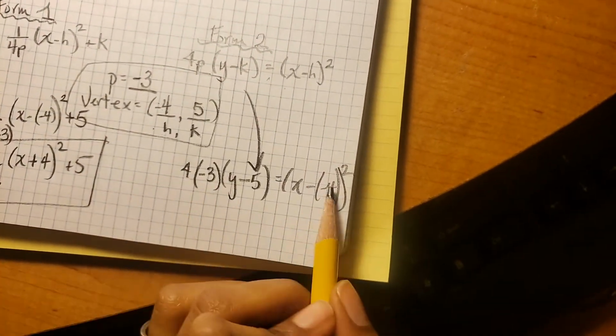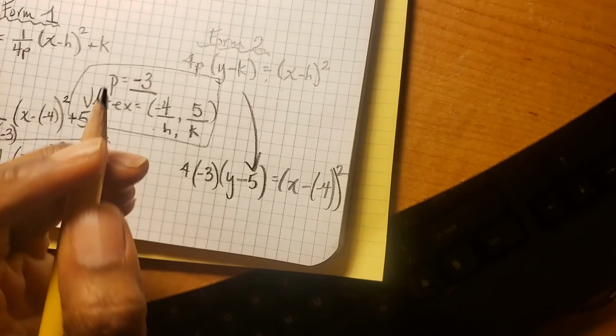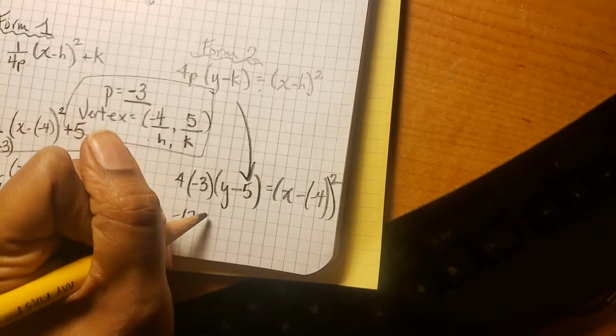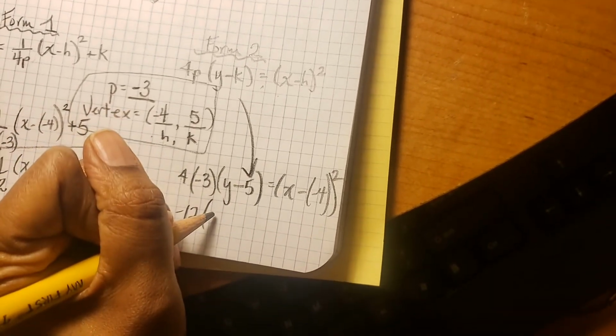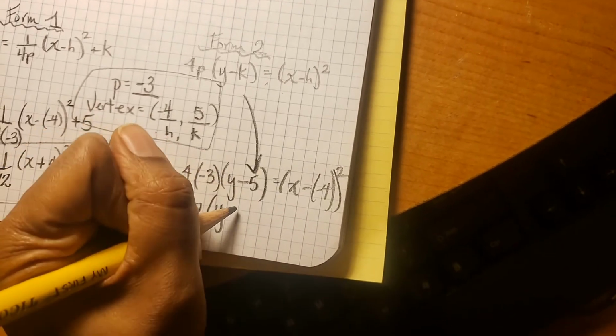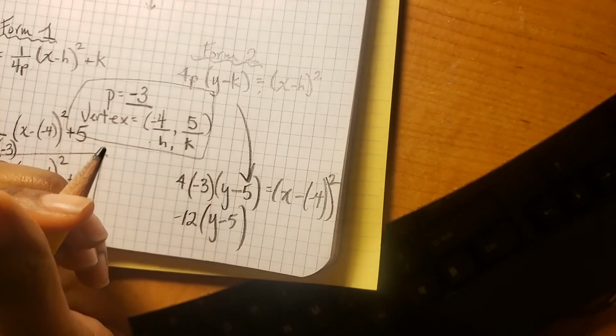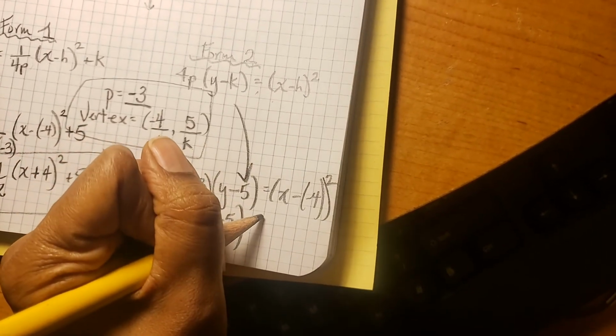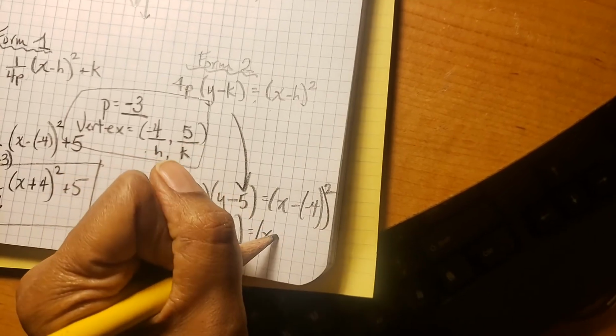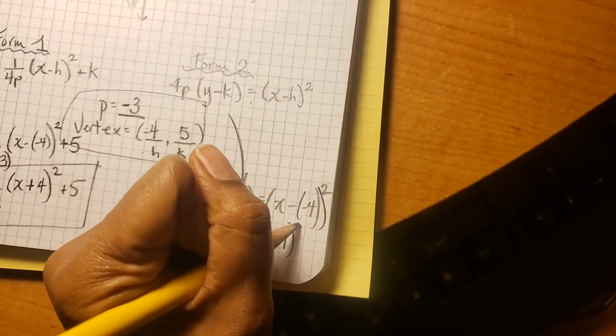So let's simplify this. 4 times -3, -12, times y minus 5 equals x plus 4 squared.